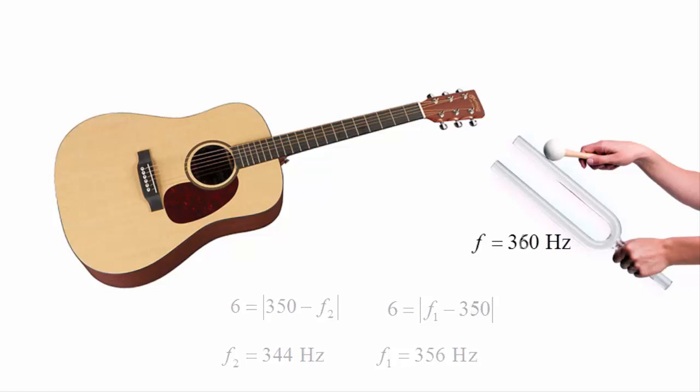To know which one is the true frequency, we would need to calibrate it with a second tuning fork. So a second tuning fork with a frequency of 360 Hz is used, and we now hear 20 beats in 5 seconds. So what are the two possible frequencies? 20 beats in 5 seconds produces a beat frequency of 4 Hz.